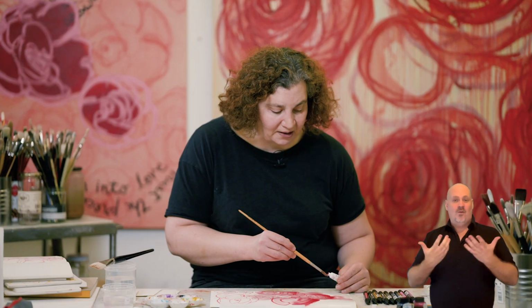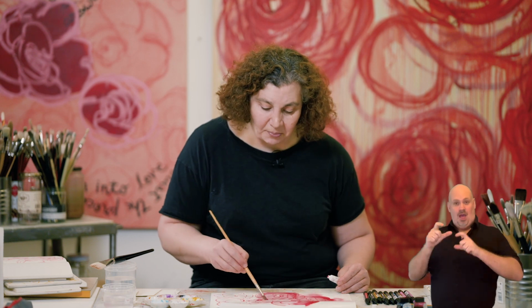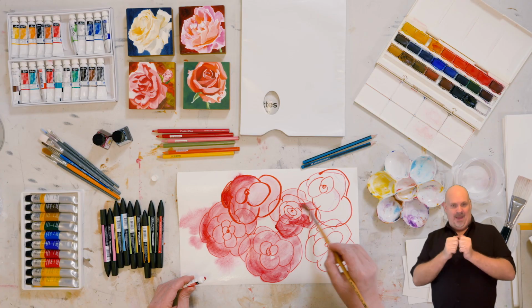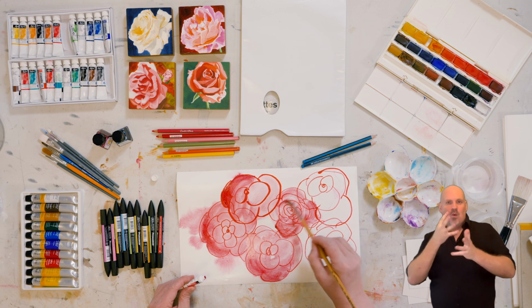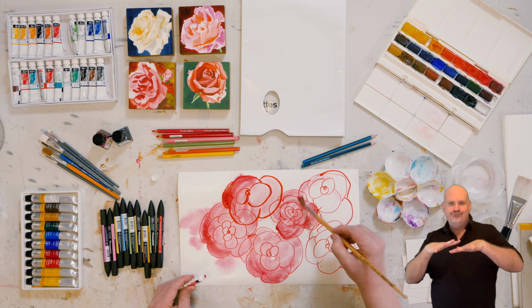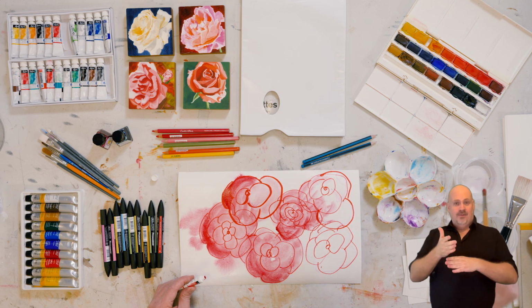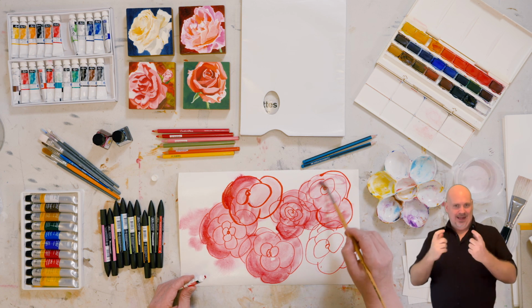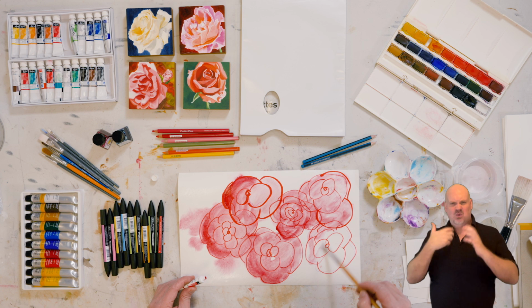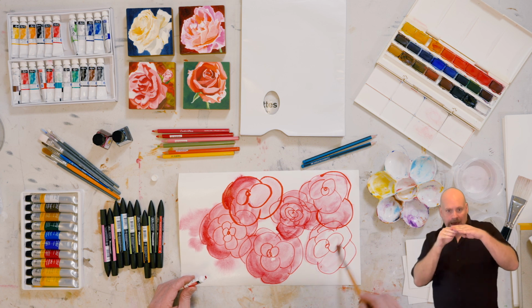So as I'm adding the colour, because the paper's wet, the colour is spreading and being diluted by the water, and the marks I made earlier with the felt tip pen are still showing. And I'm not worried about staying inside the lines, but it's up to you. These are your flowers, so you can do them any way you like.